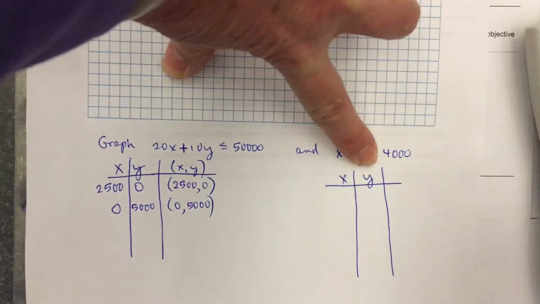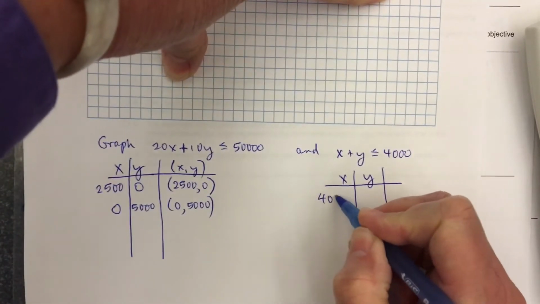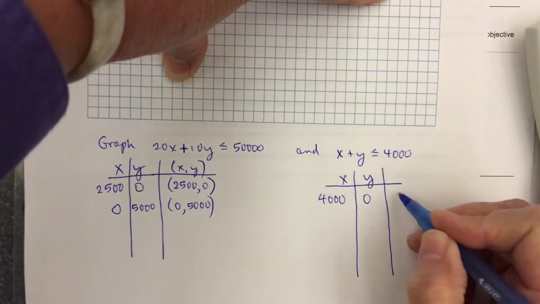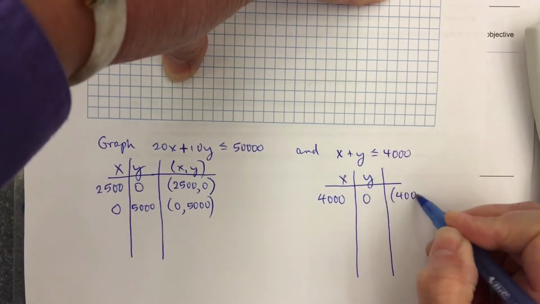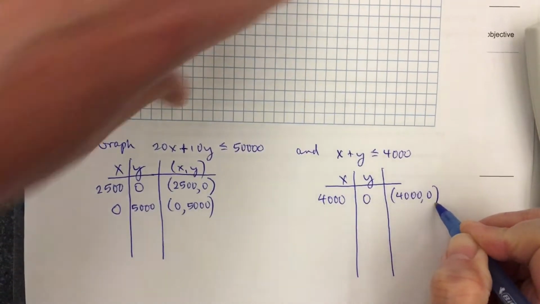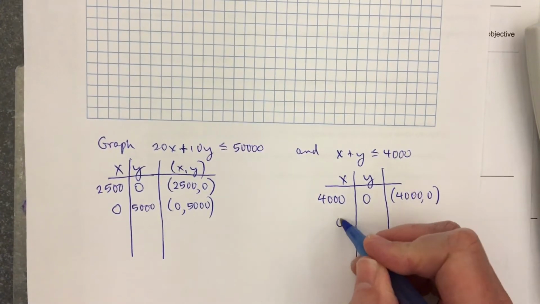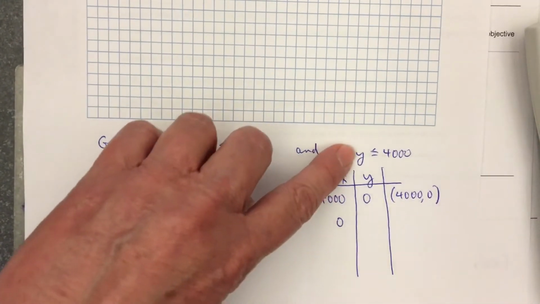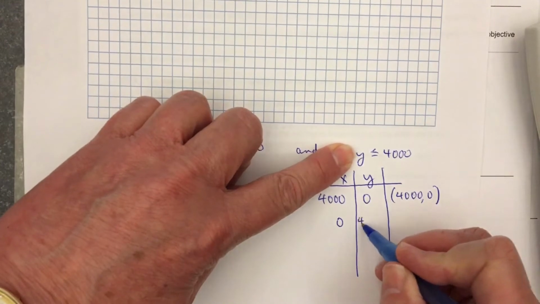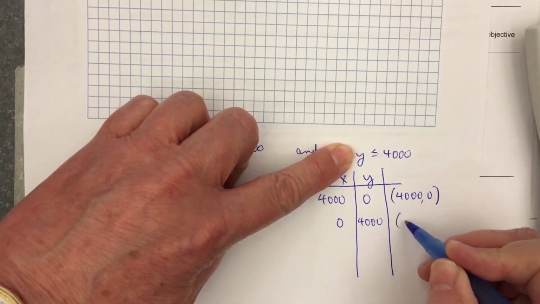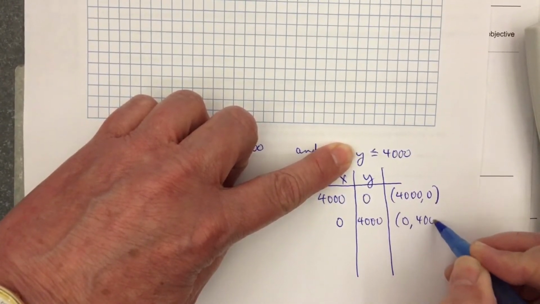X equals 4,000. 4,000, 0 is my pair. And then for the y-intercept, x is 0, so y equals 4,000. 0, 4,000.